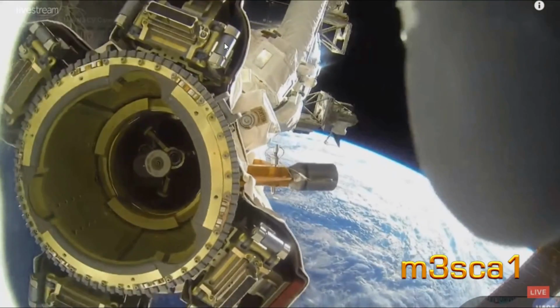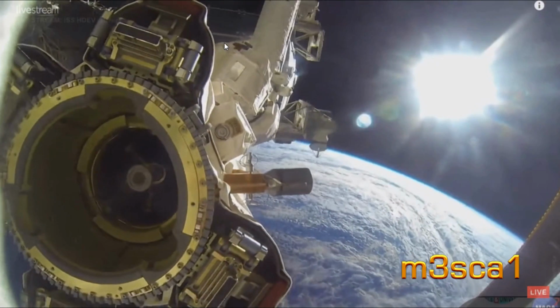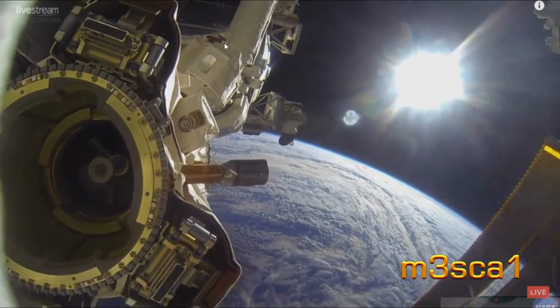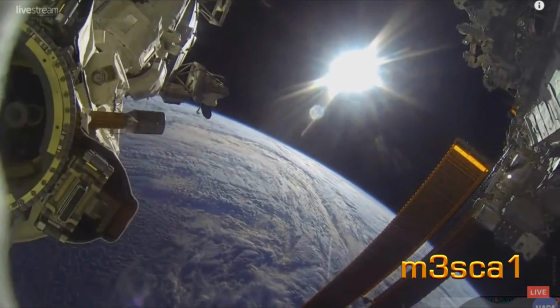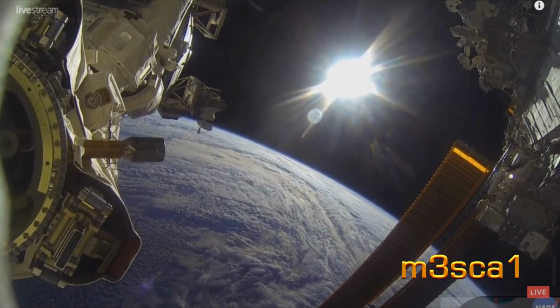Okay, yeah. That seems consistent with the shadows. The panels are pointing at it. That doesn't seem too weird.